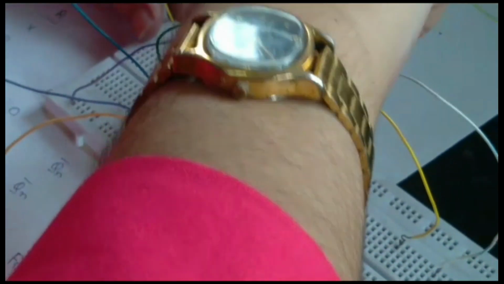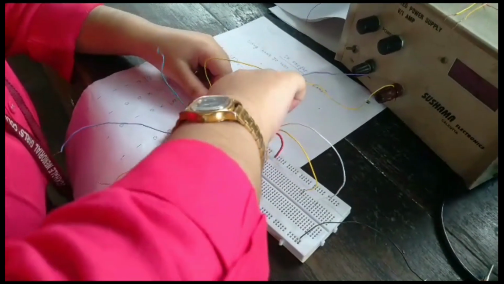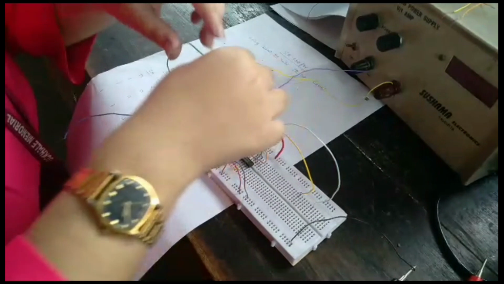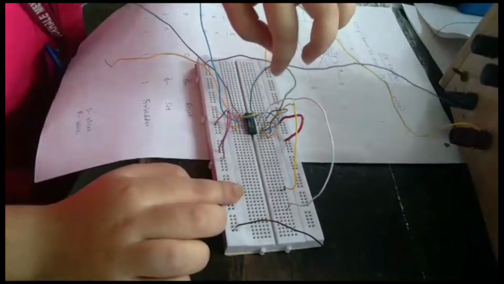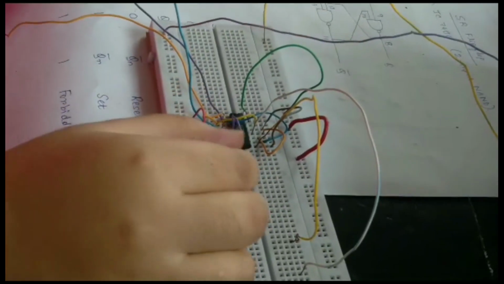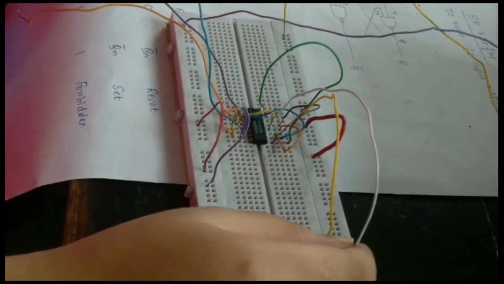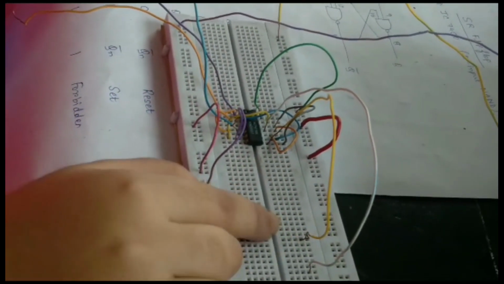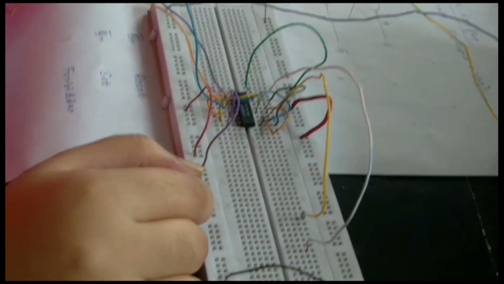This is pin number 14. Okay, so I have given it in the positive 5 volt and pin number 7 is always in the ground. Okay, and I will see the output from 8 and 11. 8 is the Q and 11 is the Q bar, means the complement.